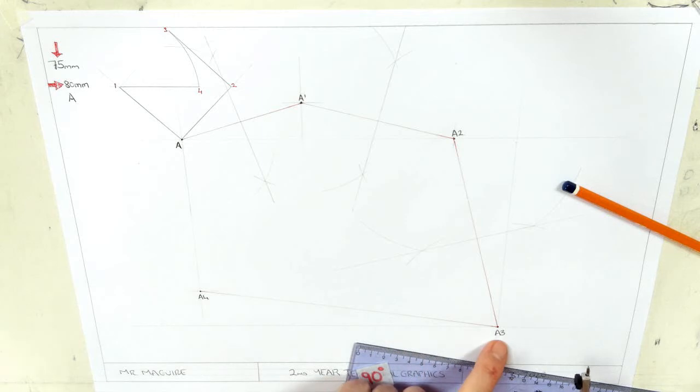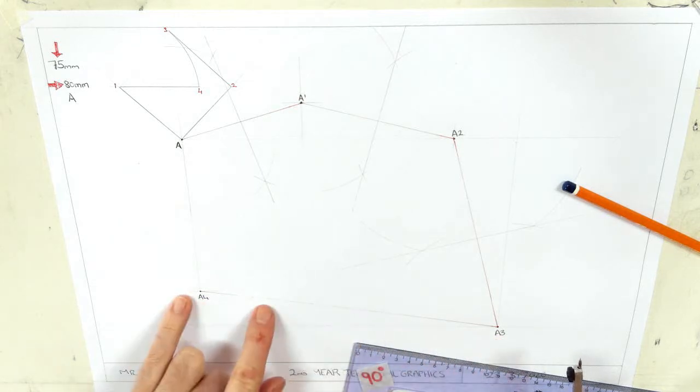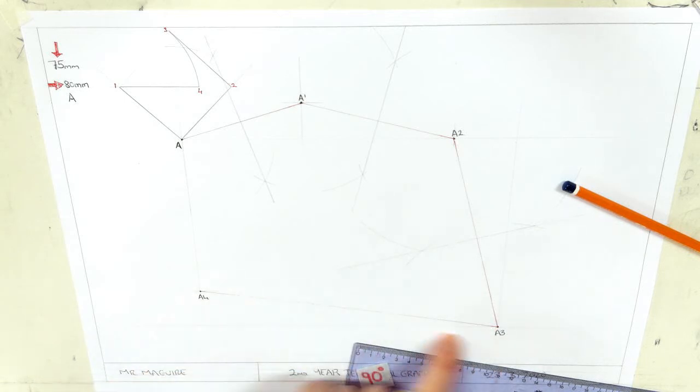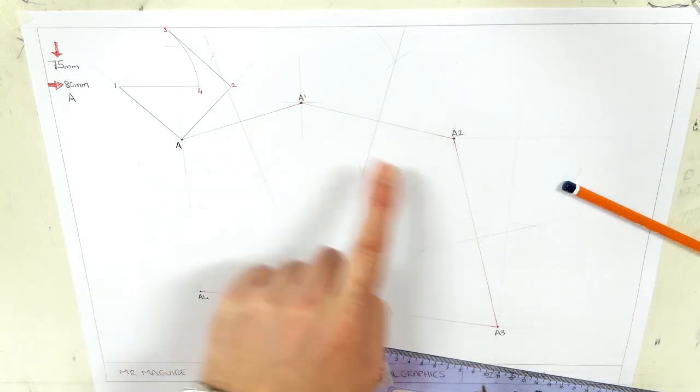Now this last point, A3 to A4, is translation. I don't need to bisect this one. Okay? So for translation, I don't need to bisect the two lines joining A3 to A4. So I'm just going to leave that. So I bisected this line, and this line.